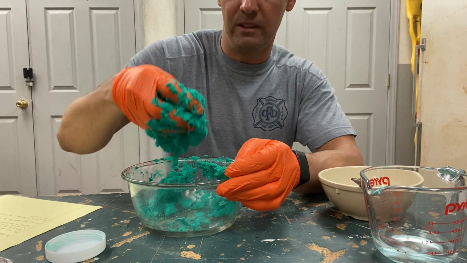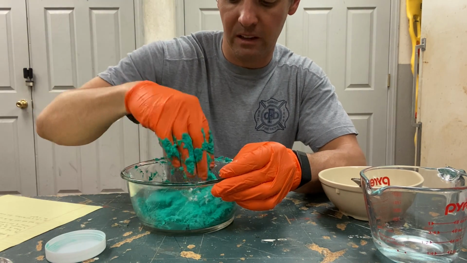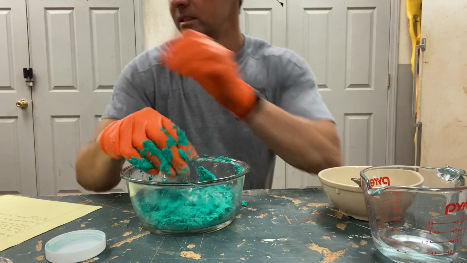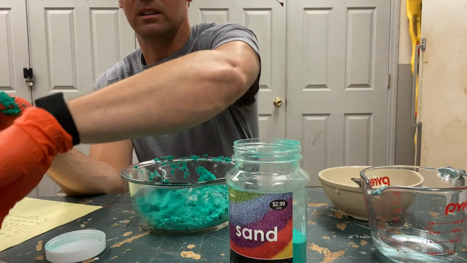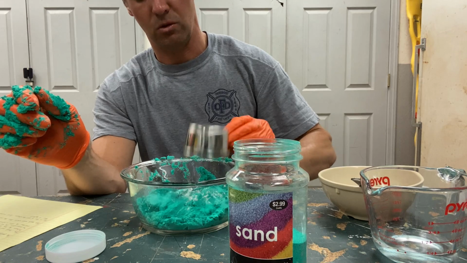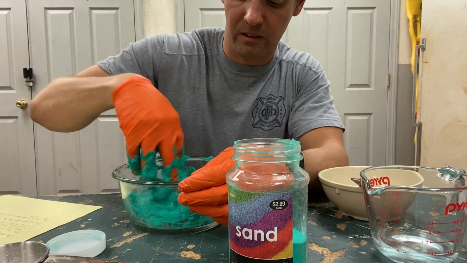So here we have it. It's a bit more liquid than I like, but it's the right consistency. I could probably add a little more sand and try to get the rest of this cornstarch out. I don't think I need any more water.